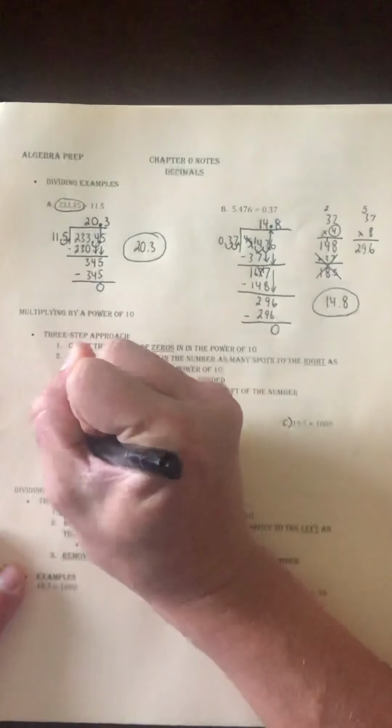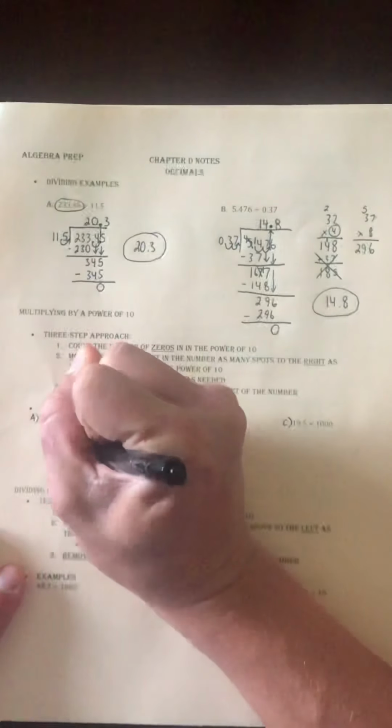So our new number, or our final answer, would be 4873.1. So 4,873 and 1/10. Big thing, however many zeros there are in a power of 10 is the amount of spots that you move the decimal place.